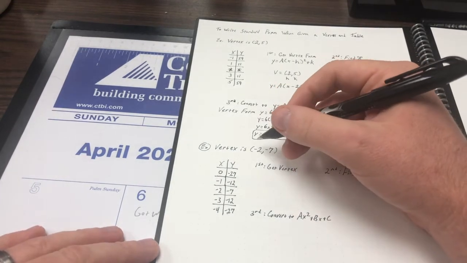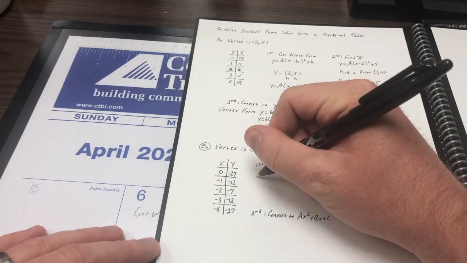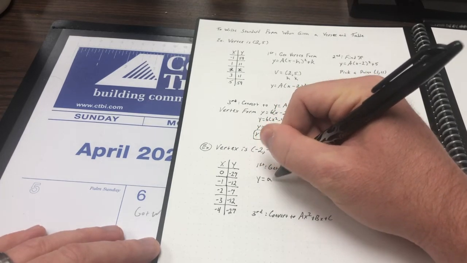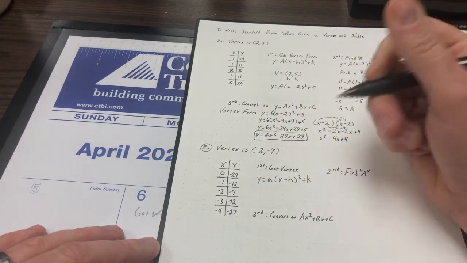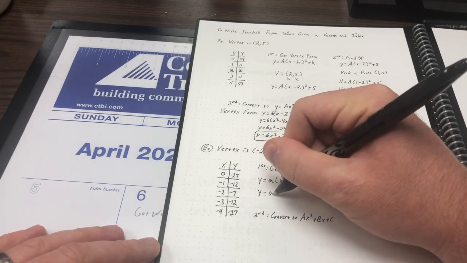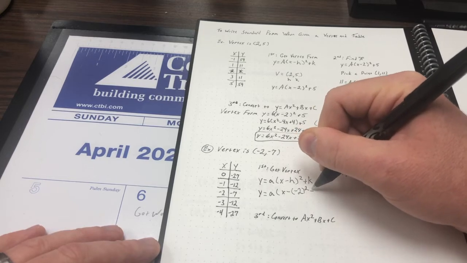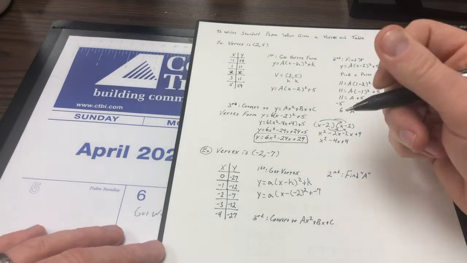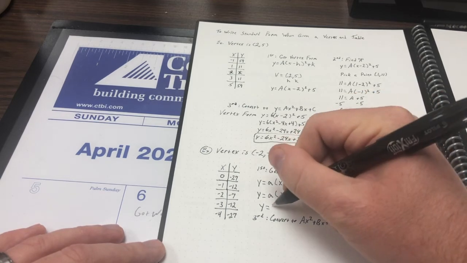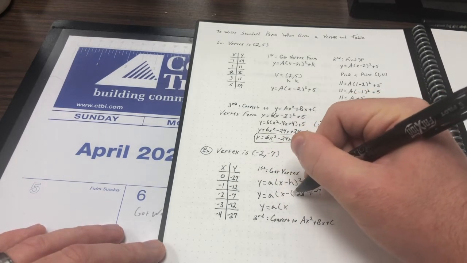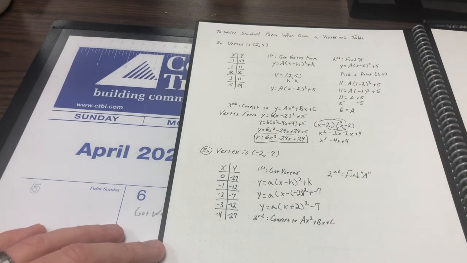first I want to get my vertex. So my vertex is at -2, -7. I want to substitute that into my equation. The vertex form, that's a times x minus h squared plus k. I want to take and put my -2 in, squared, plus -7, and then just to tidy this up, you would have a times x, 2 negatives make a positive, so plus 2 squared minus 7.